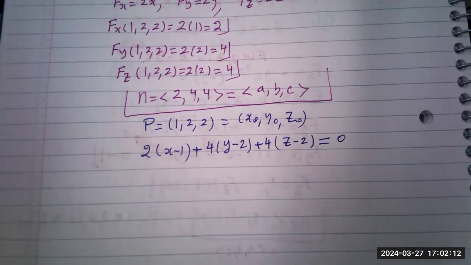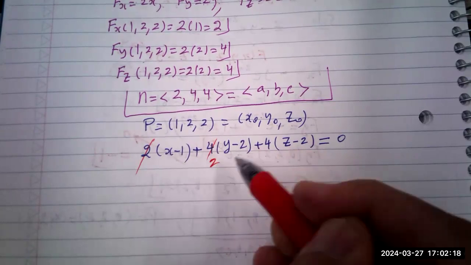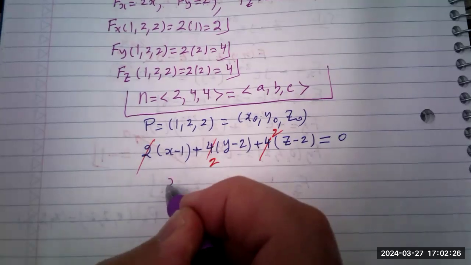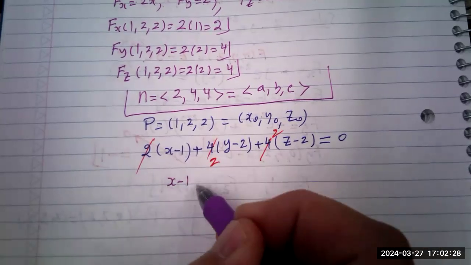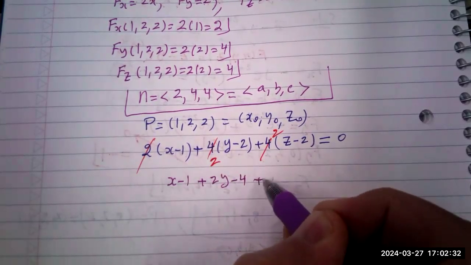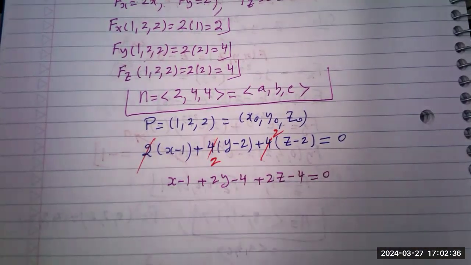That's it. You can divide all of them by 2 to simplify it, if you get a chance, just do it. Or you can leave it, but you have to do it at the end. So this would be simply 2 times (x minus 1), and you have to simplify inside, which gives you 4z minus 8 equal to 0.